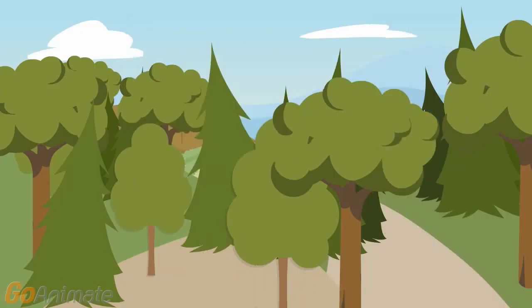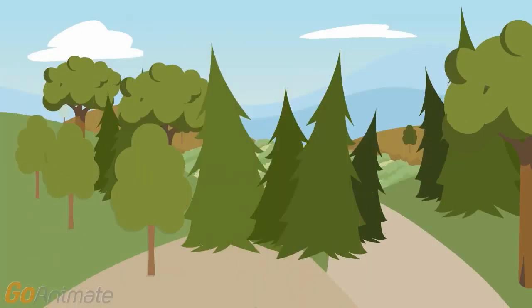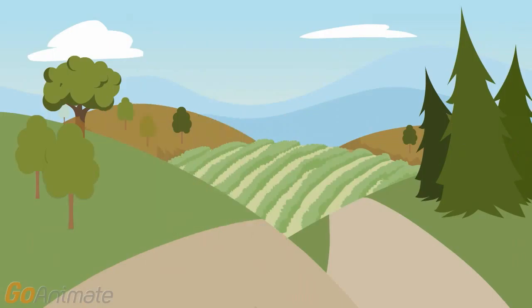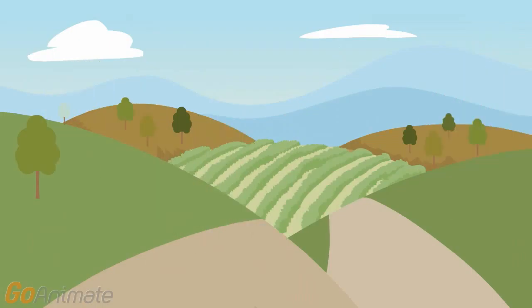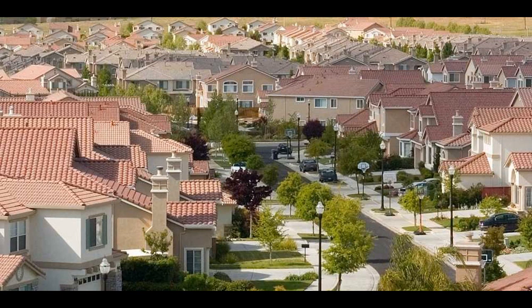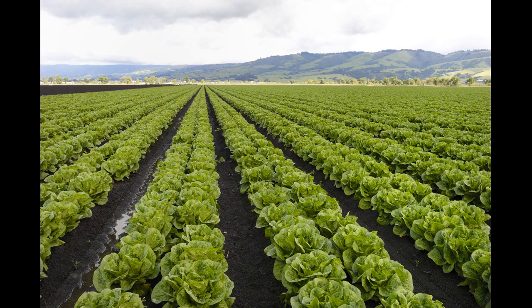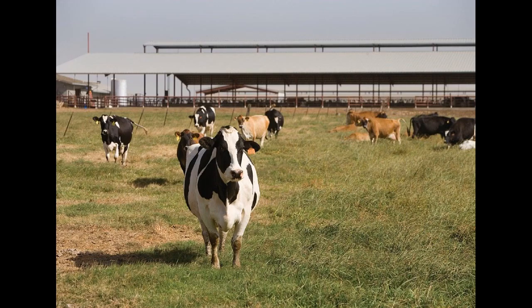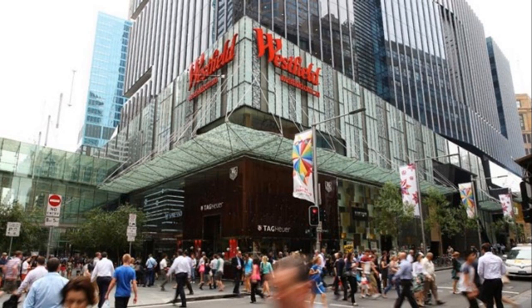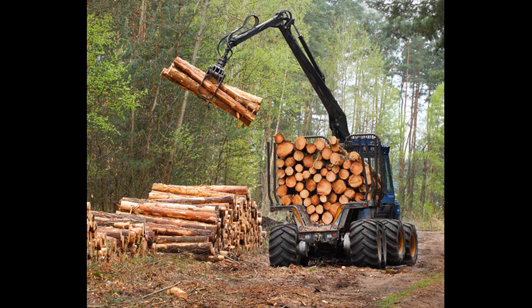Deforestation is the cutting down, destruction and removal of trees and forests from a landscape in order to make the land available for another use. These uses include things such as housing to accommodate for our increasing population, agricultural use for crops and livestock, building developments like shopping malls and car parks, and also to harvest wood resources.